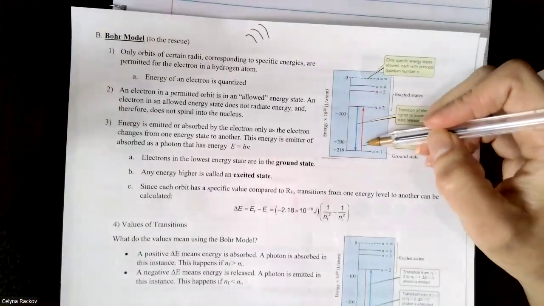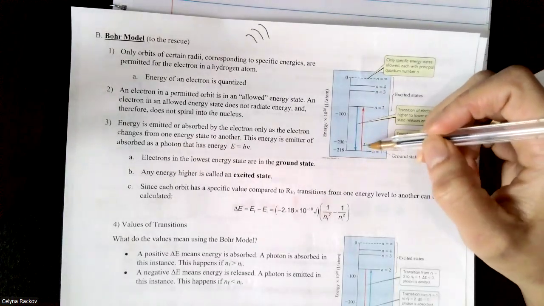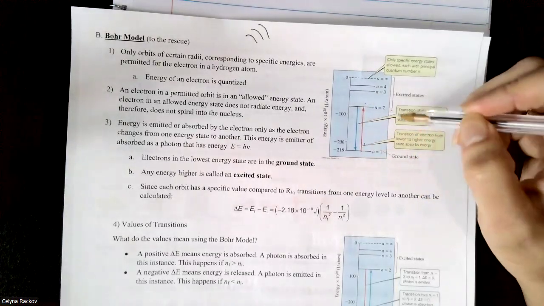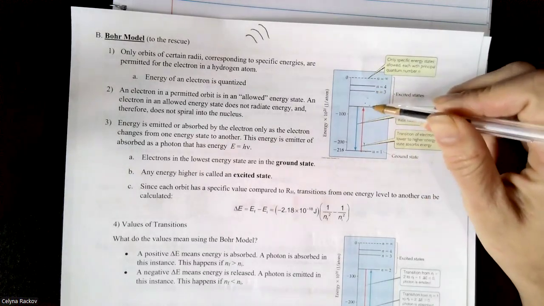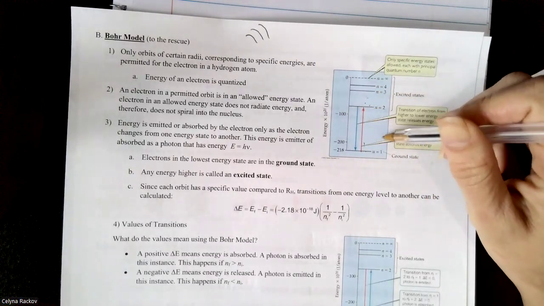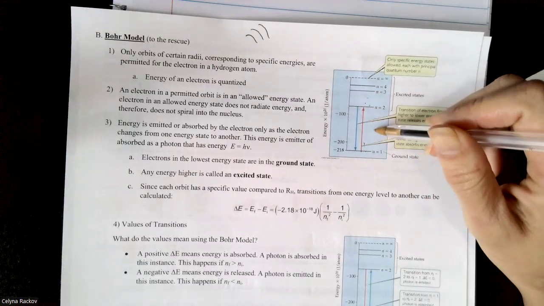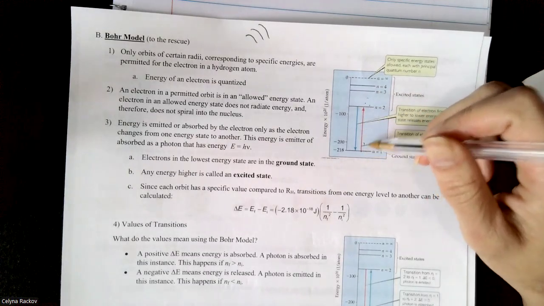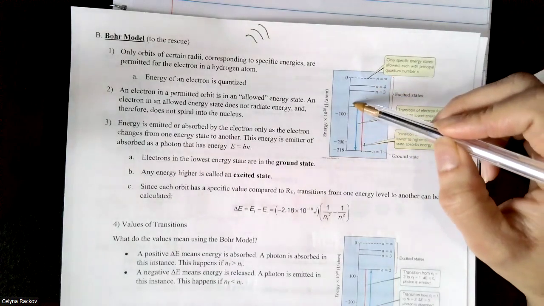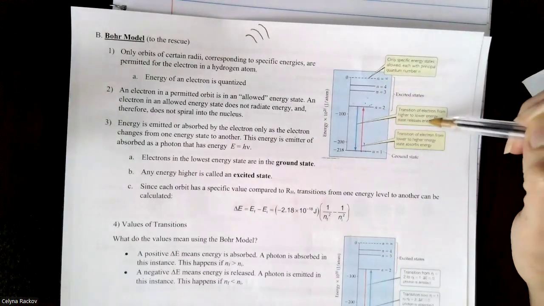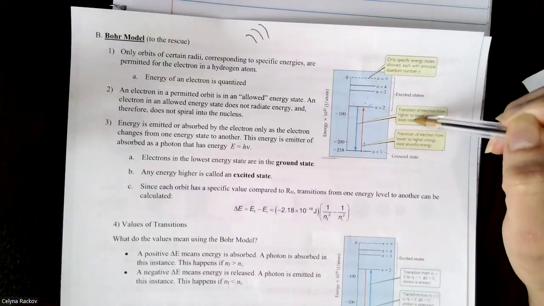So when the electron jumps, for example, from energy level 1 to 2, the transition of an electron from a lower to a higher energy level will have absorption of energy. Then when the electron jumps from a higher to a lower level, you have energy releasing.